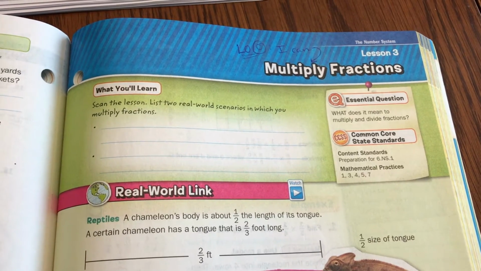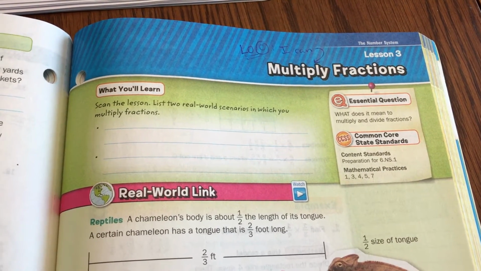All right, Chapter 4, Lesson 3, Multiply Fractions.